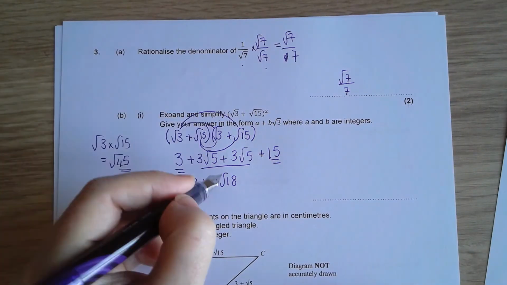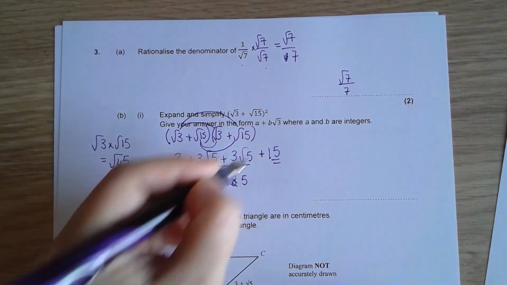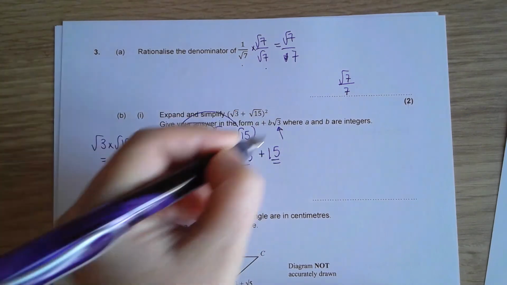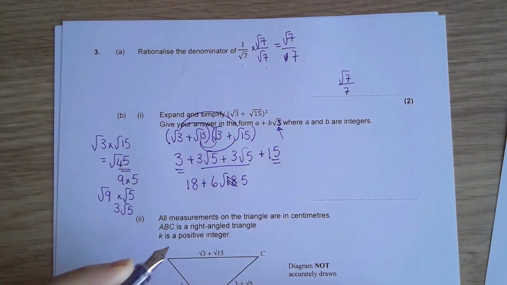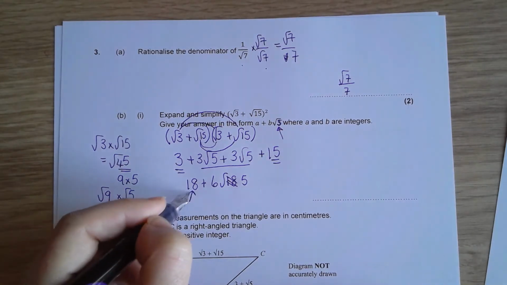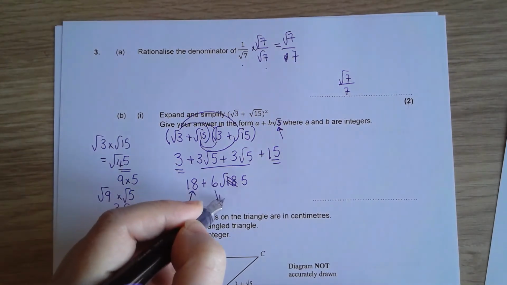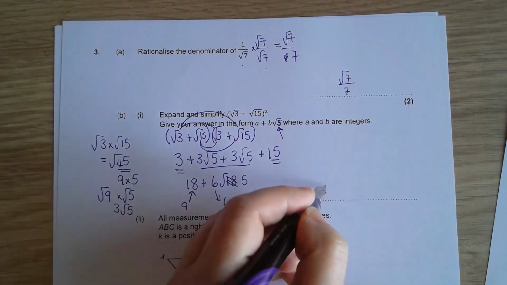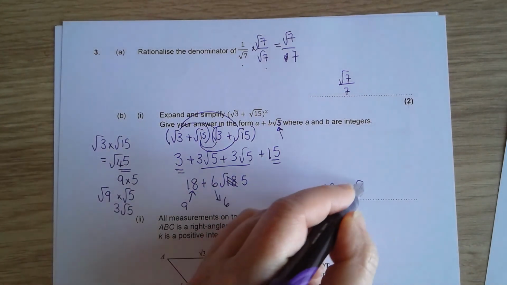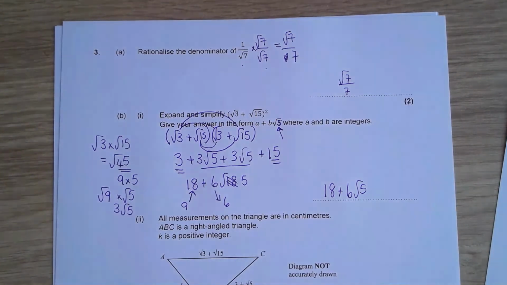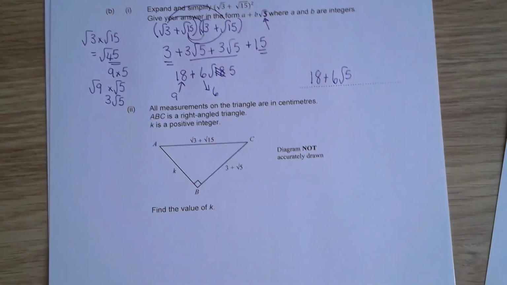Now that must be an error because I've got root 5. So let's just change that. That wouldn't happen in a real exam. So my a is 18 and my b is 6. So my answer is 18 plus 6 root 5. Let's look at part 2.